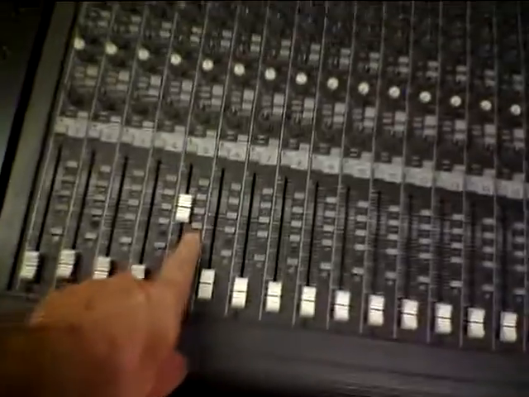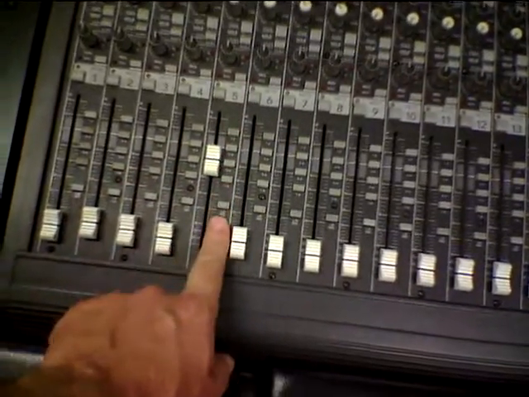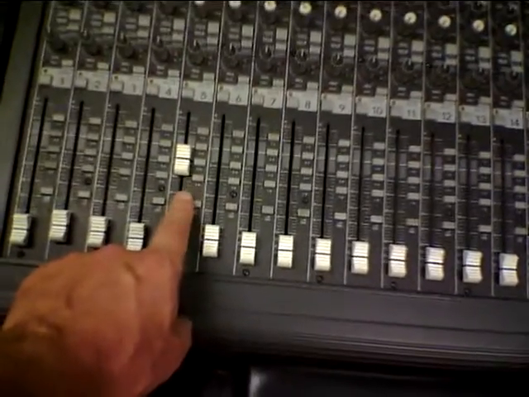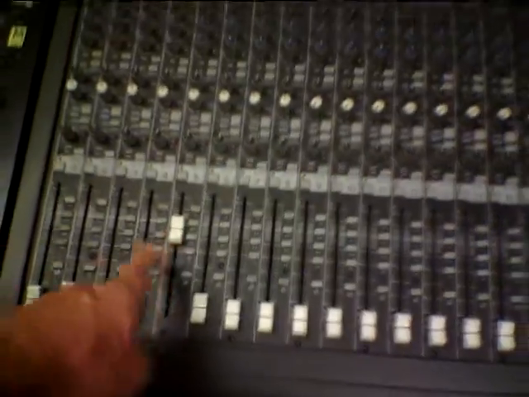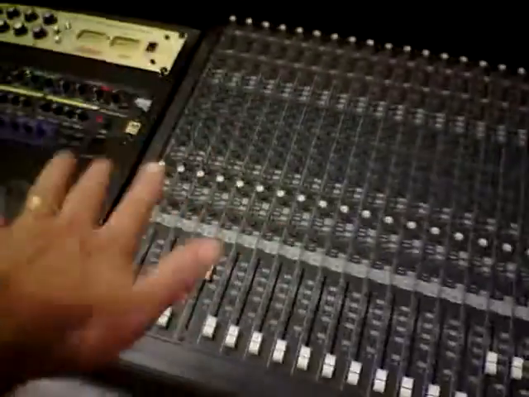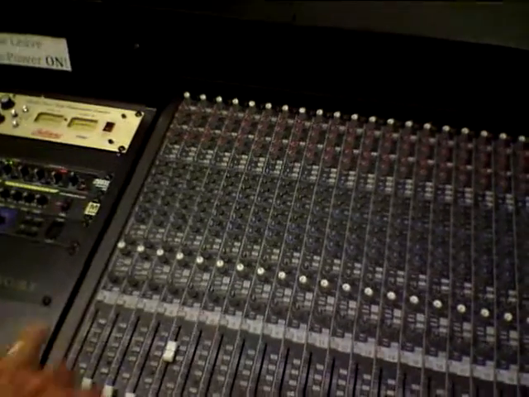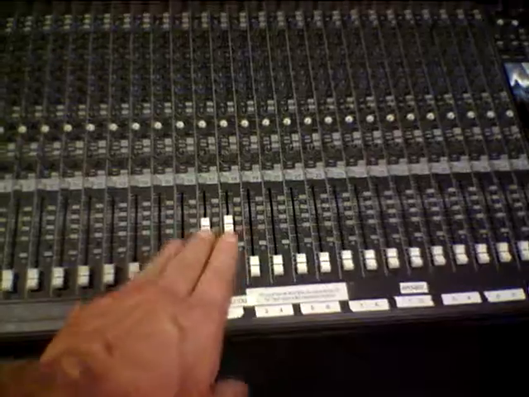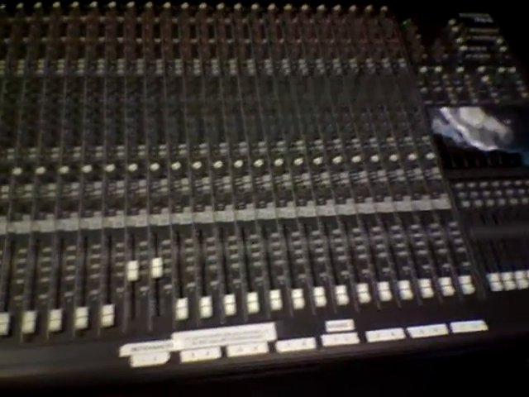Let me backtrack. I want to confirm that there are no outputs activated. I may have shown something different in the other video, but no outputs. We're going to listen to this microphone and everything else after Pro Tools, so we don't have two different worlds going on in terms of monitoring. It's just going to be all coming from Pro Tools, both for us and for the headphones.